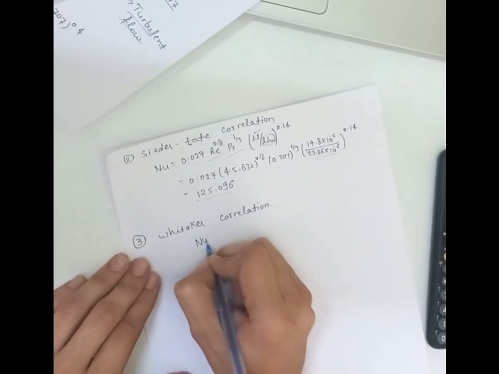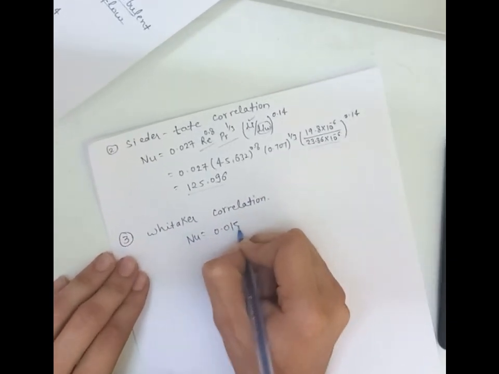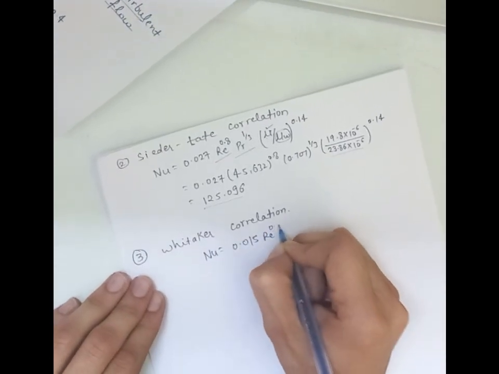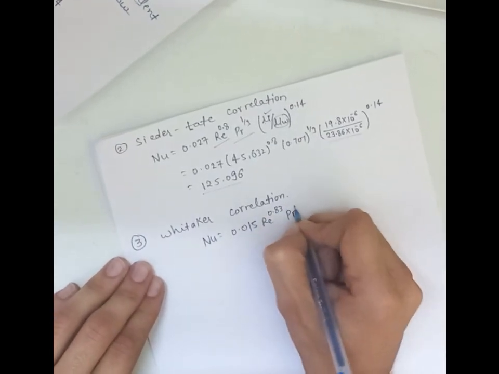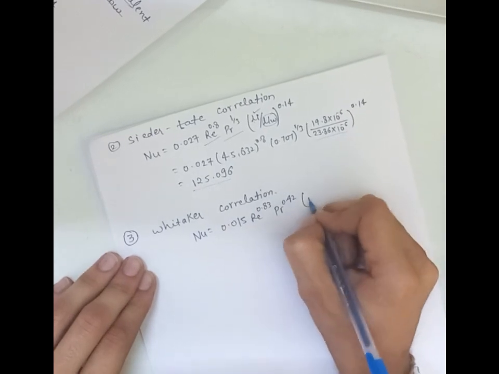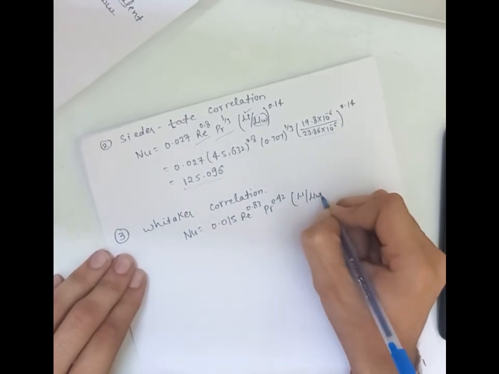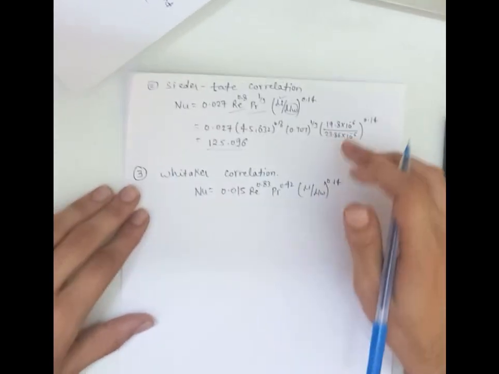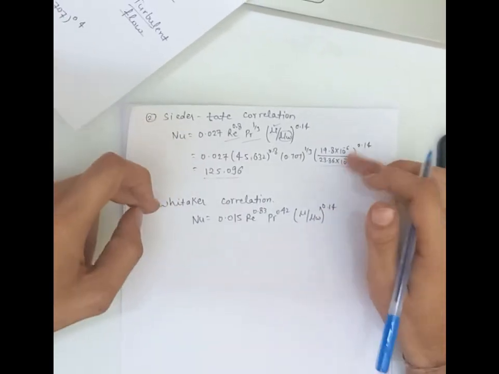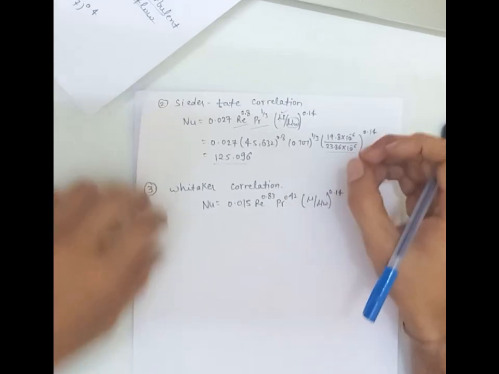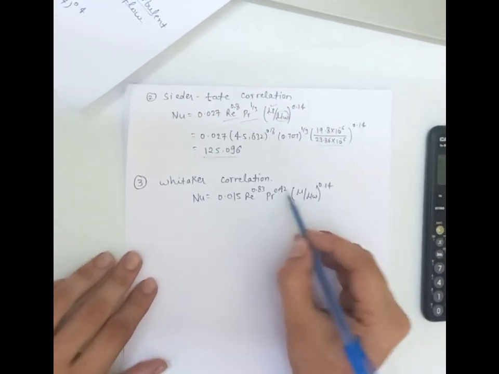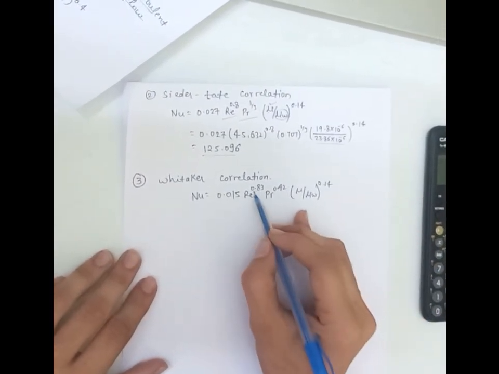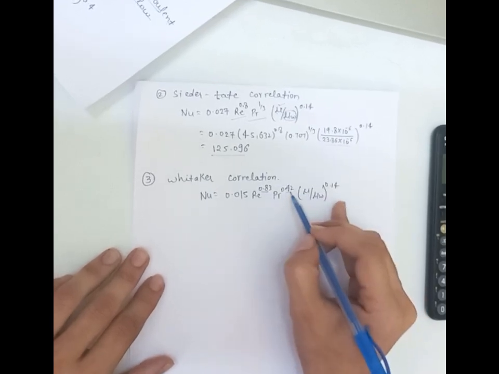The value of the Nusselt number is 0.015, Reynolds number to the power 0.83, Prandtl number to the power 0.42, and the same viscosity factor. So this formula is almost similar to the Sieder-Tate correlation, except for the exponents 0.83 and 0.42.